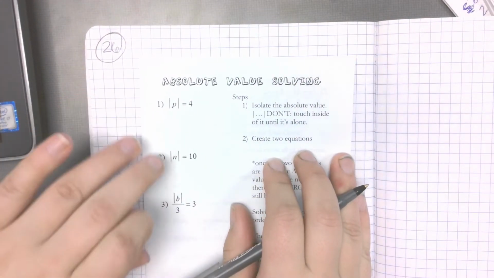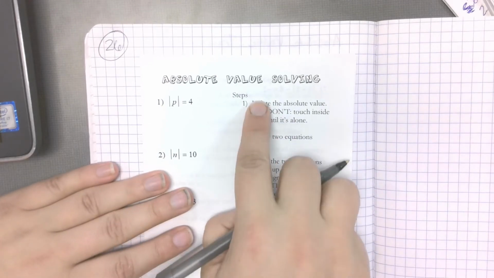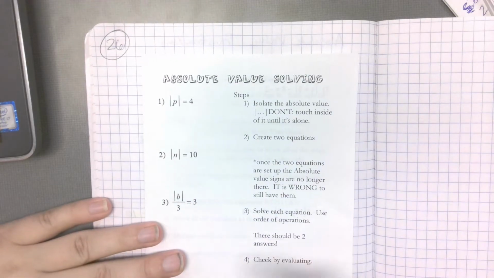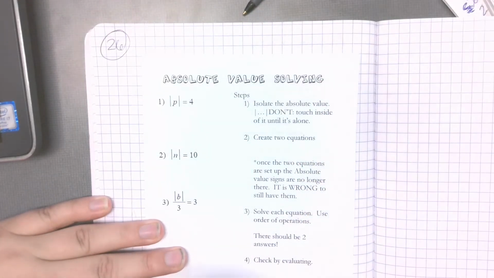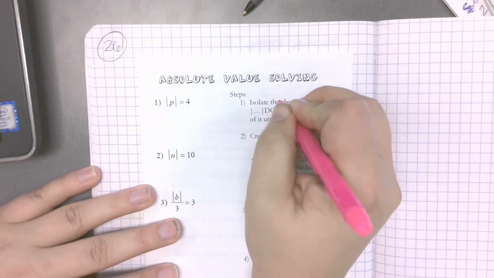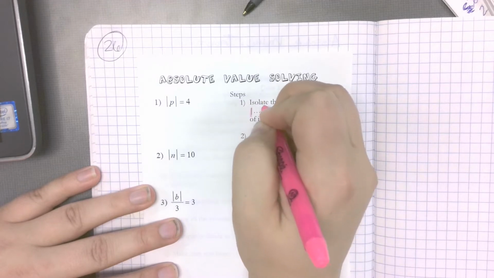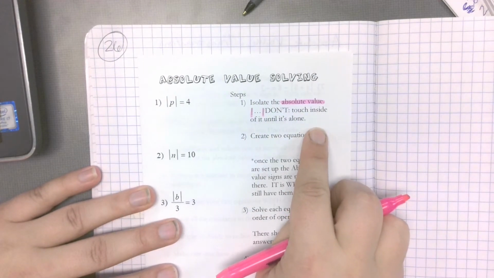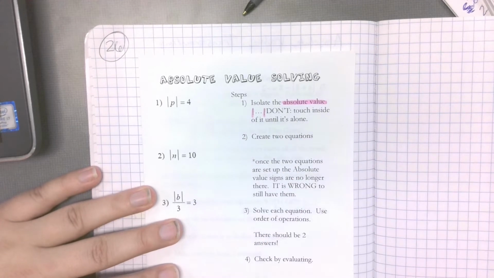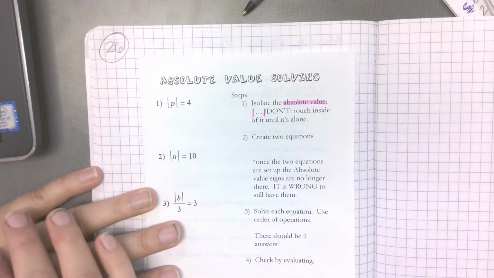We're going to be solving this. So the first thing we need to do is make sure we understand the process. First, we're going to isolate the absolute value. Remember that absolute value just is denoted by these two vertical lines. We do not want to touch anything inside until it's all by itself. So the first two equations, super easy.